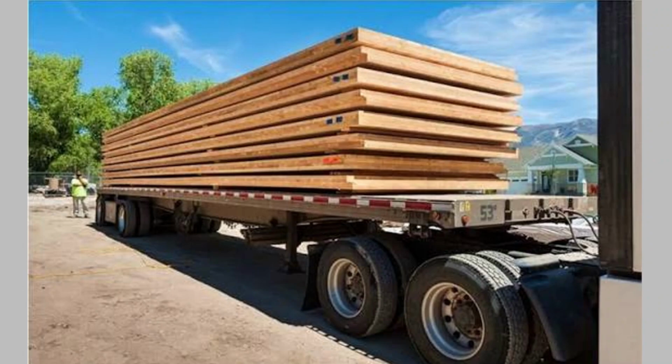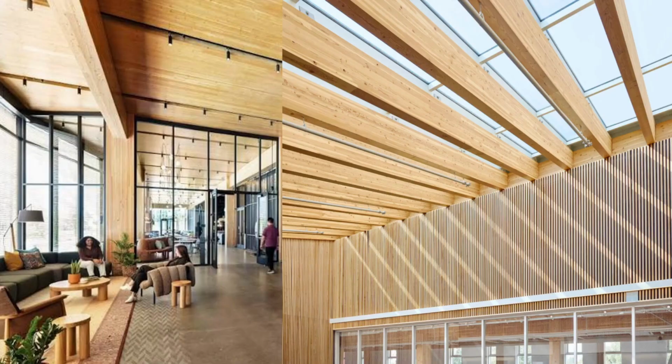CLT won't replace concrete and steel everywhere, but it's proving that wood, engineered smartly, can build higher, faster, and cleaner than most people ever expected. Next time you walk into a building with warm, visible wood ceilings and walls, look closer. It might not just be a design choice. It might be the structure itself, quietly storing carbon above your head.